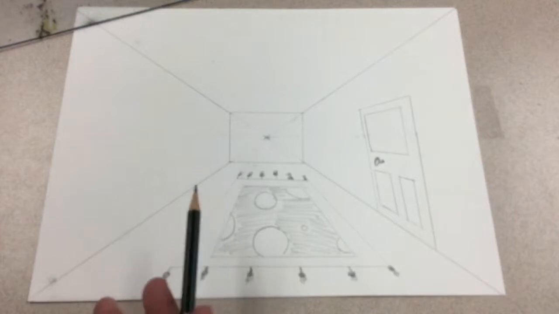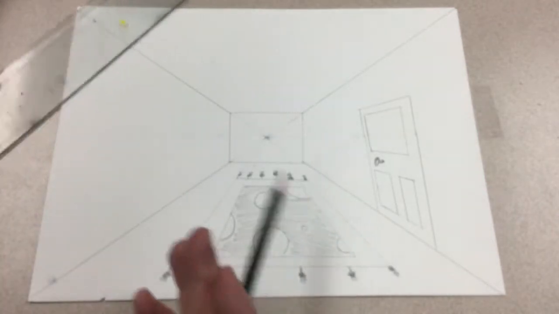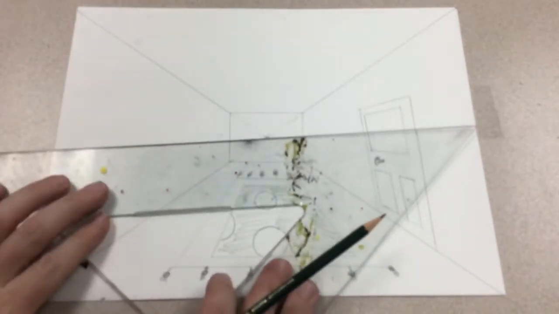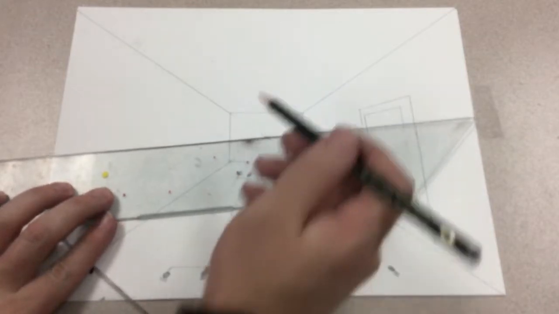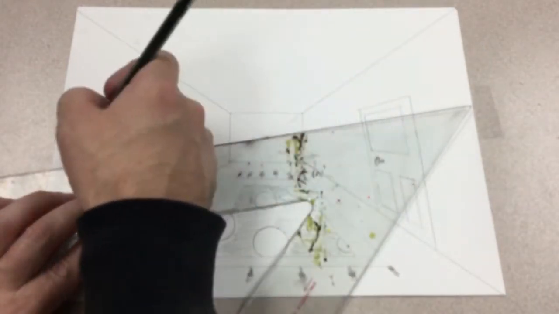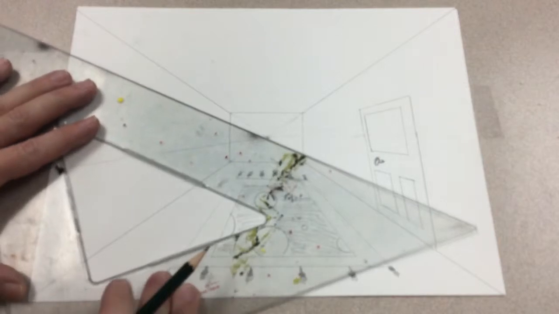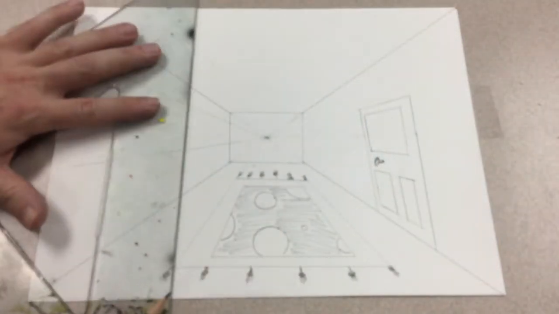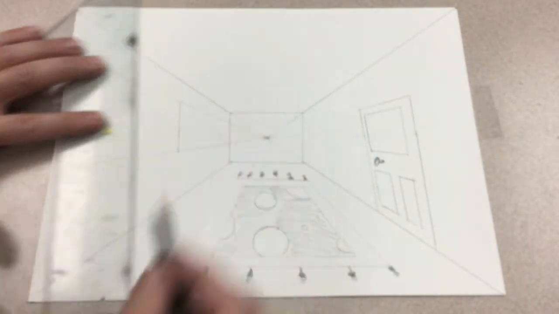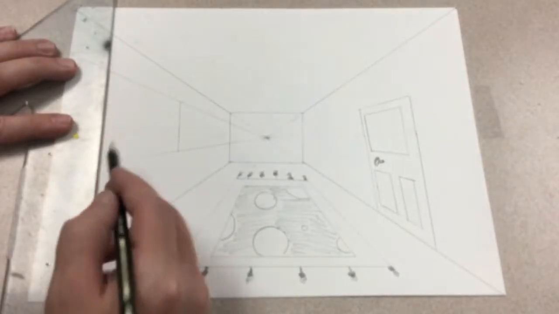On this side, why don't we add a door? Not a door, a window. What am I saying? A door. We already put a door over there. So we're gonna create a window here. We're gonna put a little vertical guideline in there, put a little guideline over here. There we go. And we got a vertical line there, and a vertical line here.